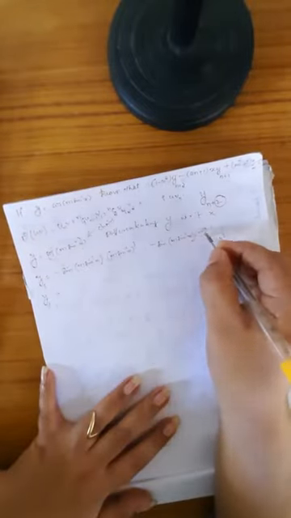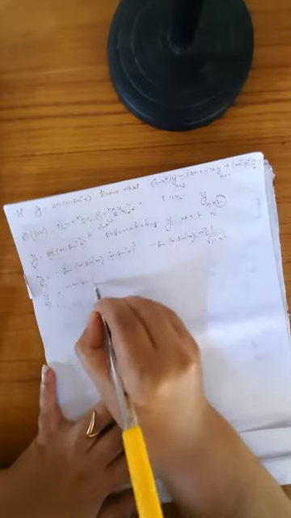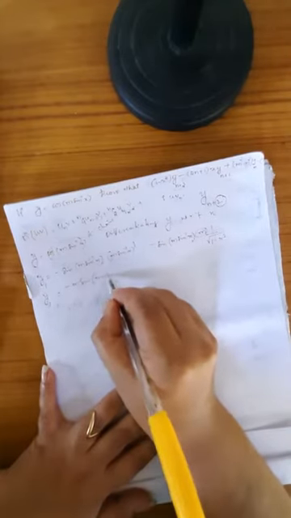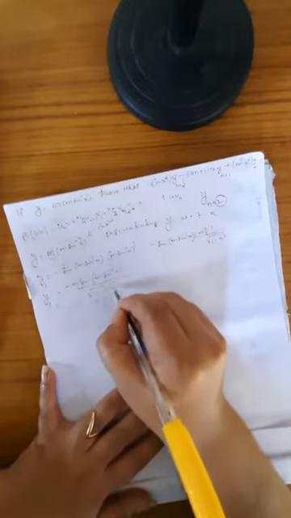So y1 is equal to minus m sin of m sin inverse x divided by root of 1 minus x square, where m is a constant.